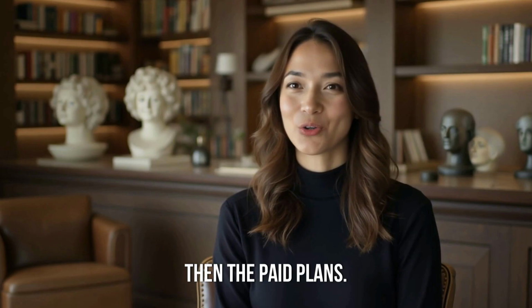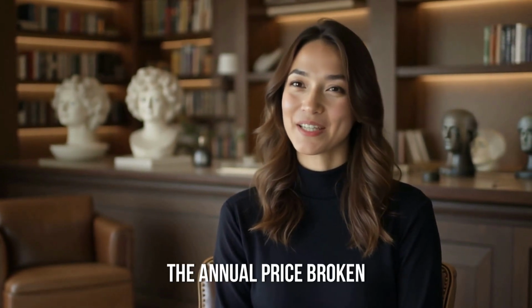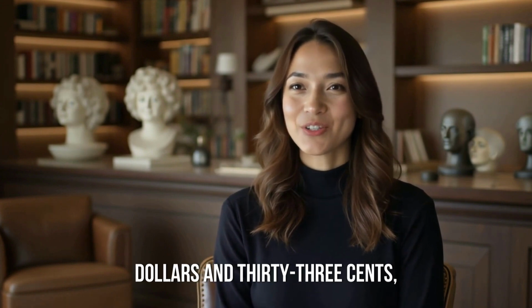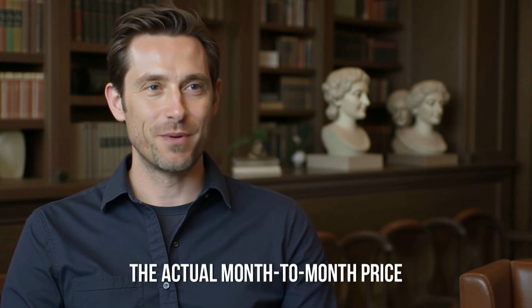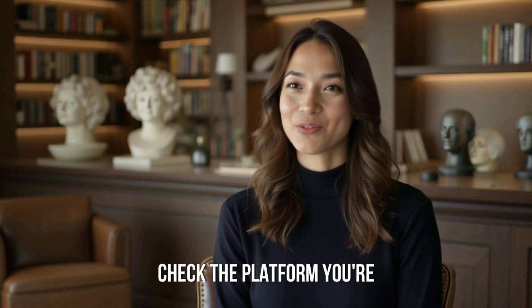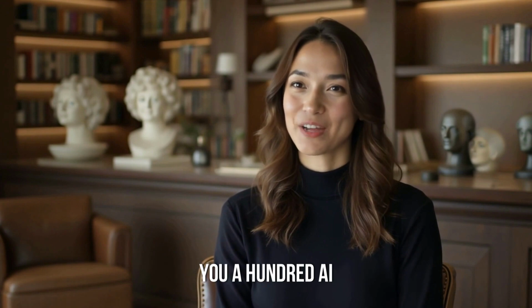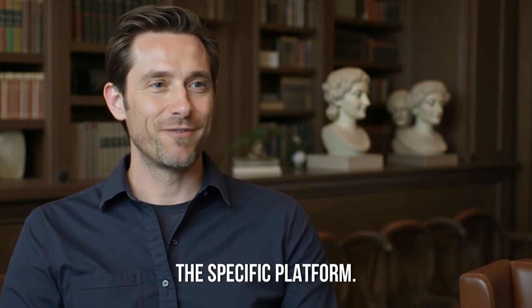Then the paid plans. Fotor Pro. Now, pricing here can be tricky. Their website often shows the annual price broken down monthly, like $3.33 billed at about $40 yearly. But the actual month-to-month price is higher. Usually, yeah. If you pay monthly, it might be more like $9. You really have to check the platform you're buying through, their site, App Store, etc. Fotor Pro unlocks most features, those 100K plus templates, and gives you 100 AI credits per month. Good tip to check the actual price on the specific platform. Sure.